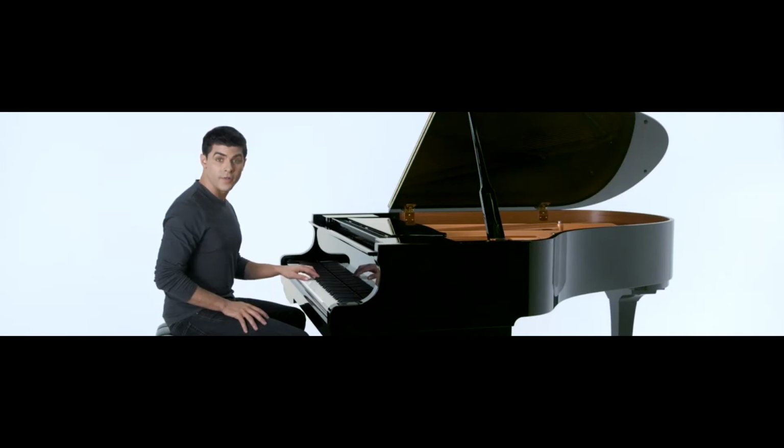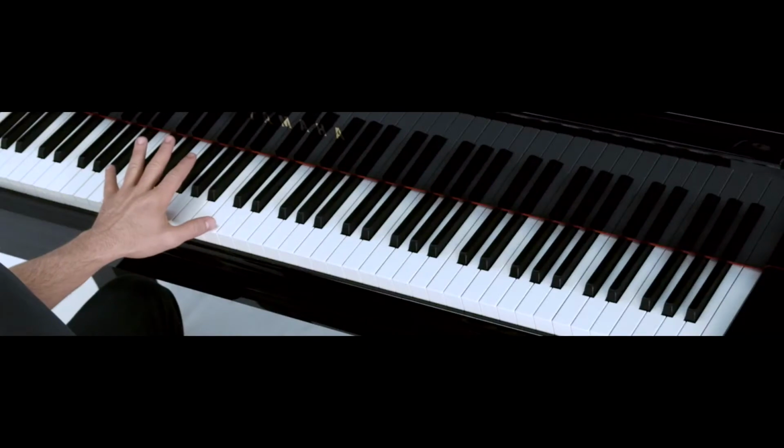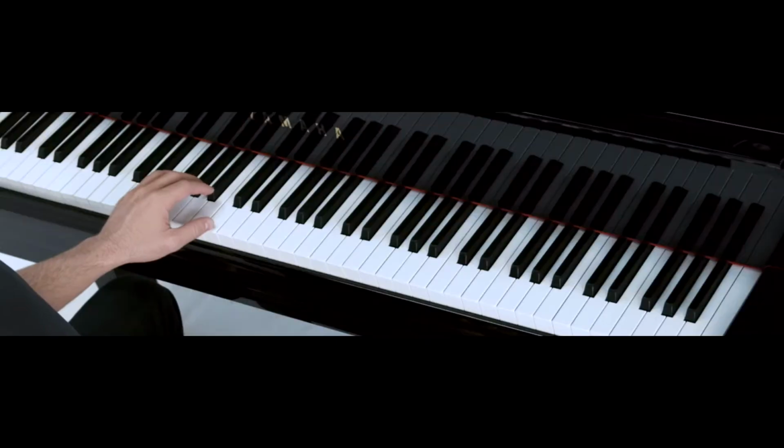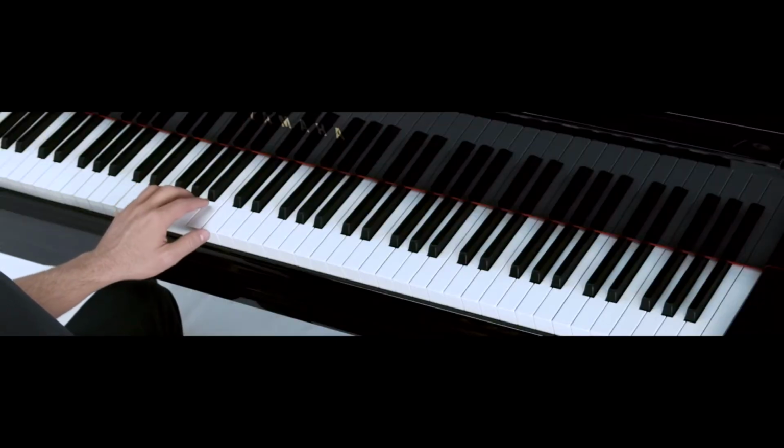For the last note of the third measure, spread your hand out while your first finger is playing the middle C, so you're prepared to reach the C an octave below. Play it again, adding the low C at the end. 1, 2, 3.